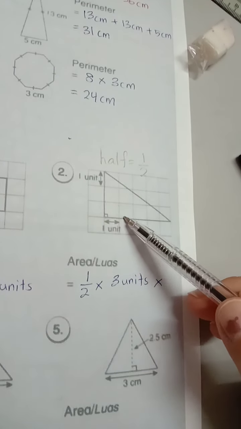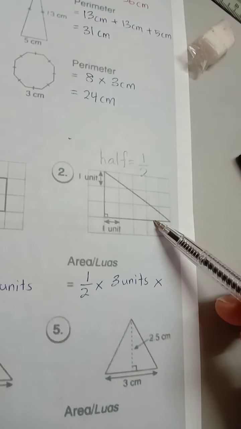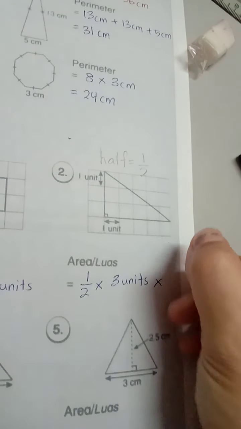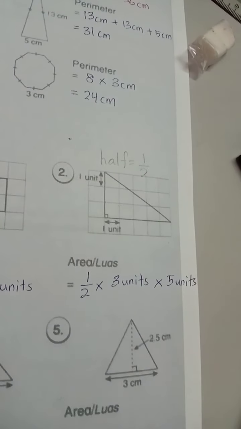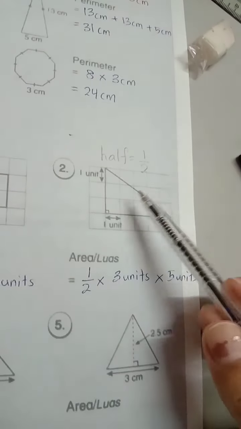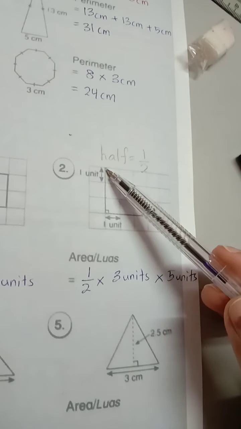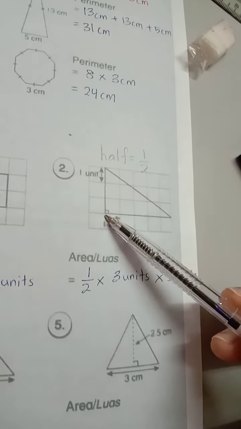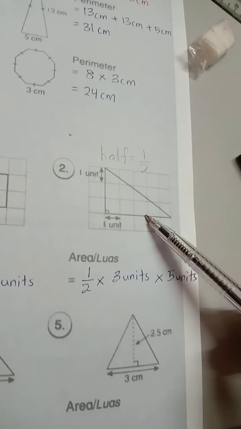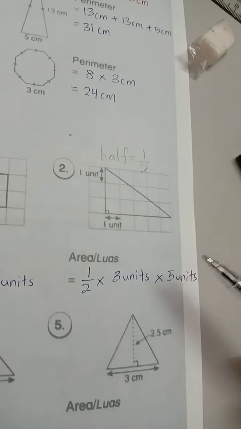So the base is 1, 2, 3, 4, 5 units. Okay, let's check again. The height is 3 units. The base is 5 units.